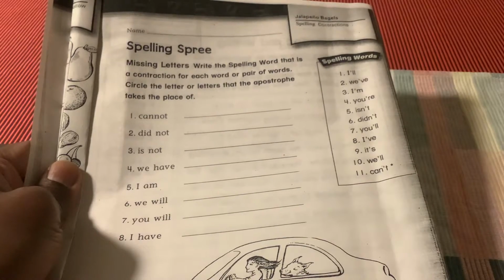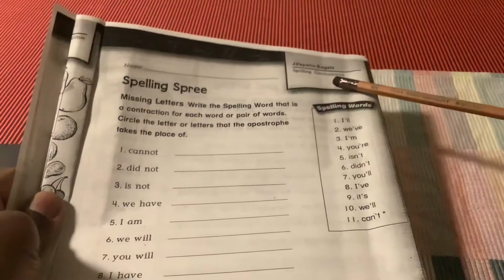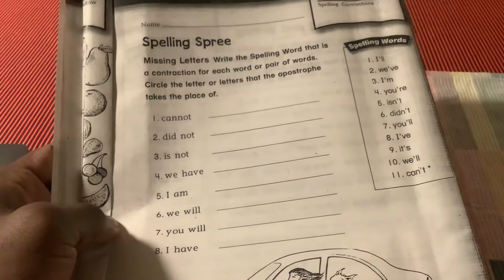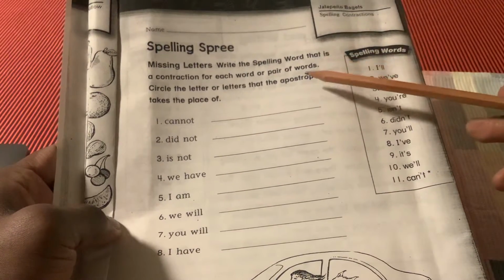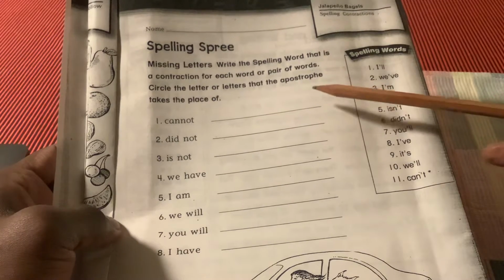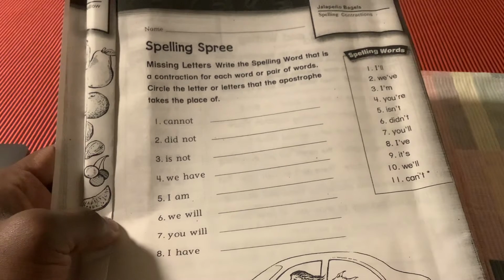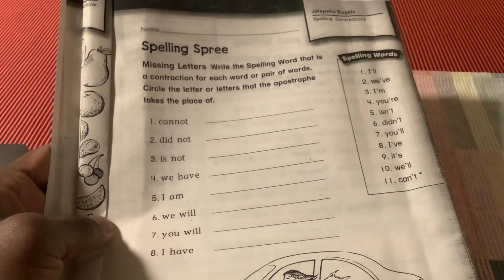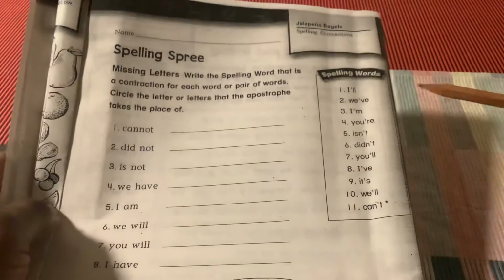This is our spelling spree. We're going to be working with contractions. Please listen. Missing letters. Write the spelling word that is a contraction for each word or pair of words. Circle the letter or letters that the apostrophe takes the place of. Okay? So, let's go through the spelling words first.